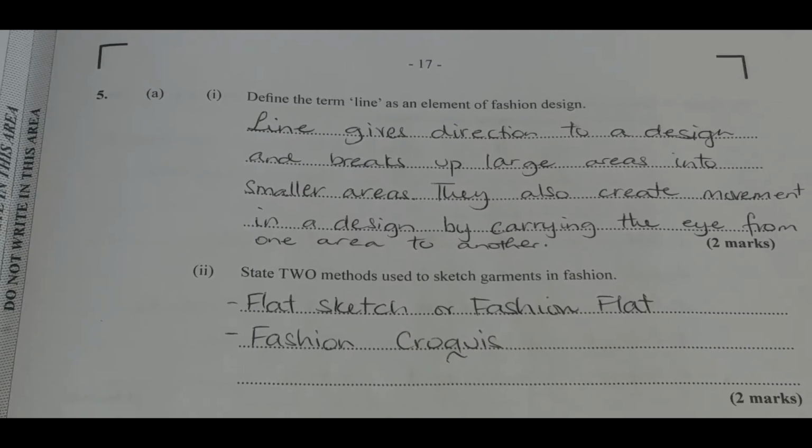Now, we could either use AutoCAD, which is computer aided designs, but if we do, then they would still be in this format. So we can use it manually with our hands to draw, or we can use computer aided designs. So the two methods that we have are the flat sketch or the fashion flat, and this is just the basic type of sketch that you would have.